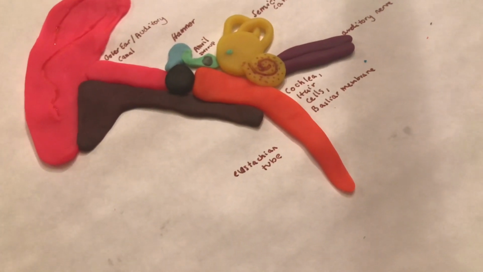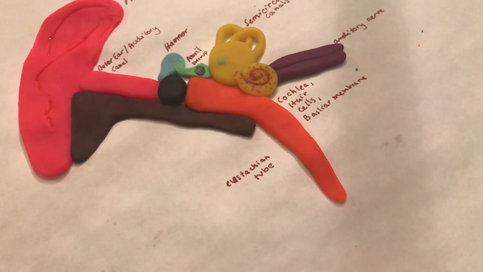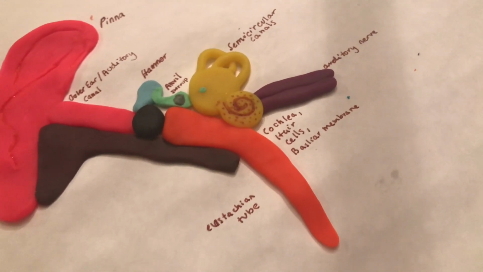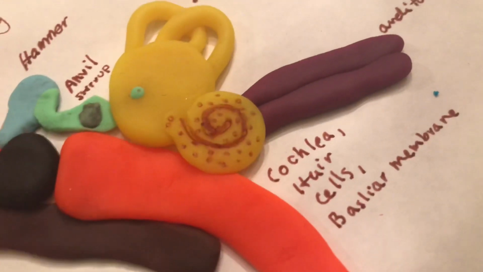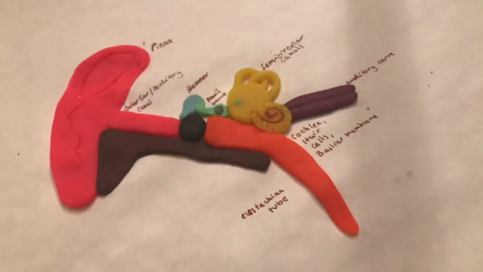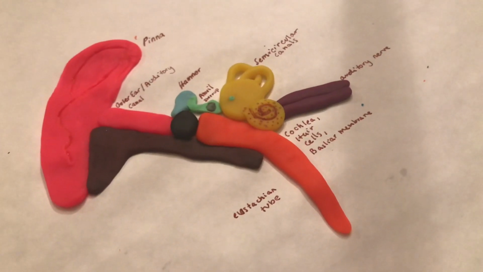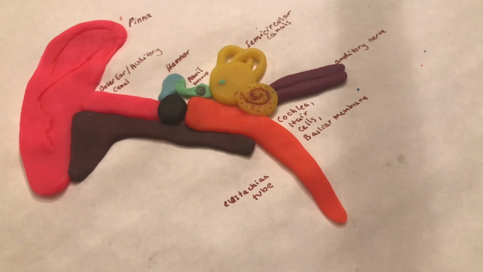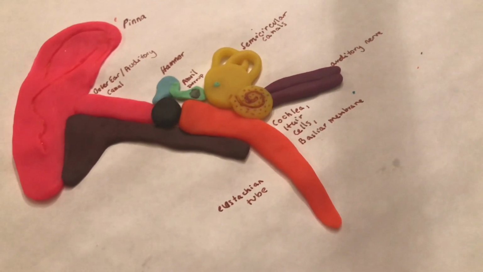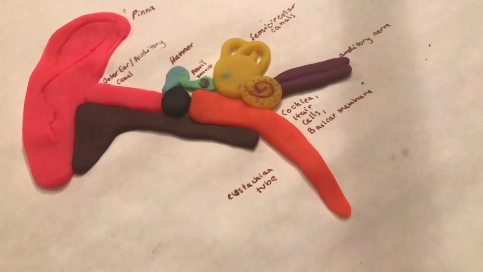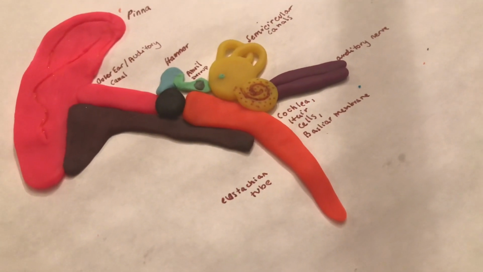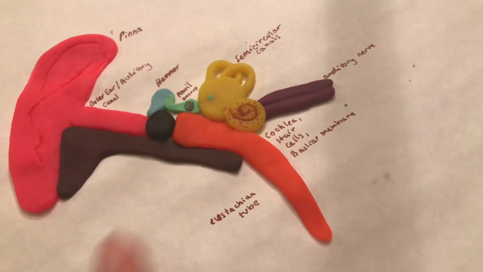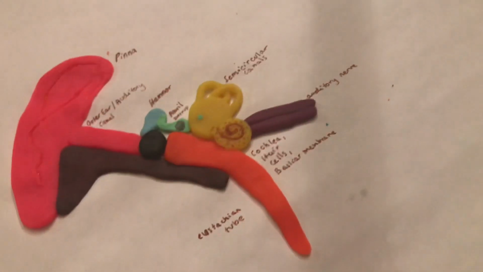It's filled with fluid, which is the basilar membrane, and it's lined with hair cells, which are called cilia, which is super fine hair. So that's sort of what those dots represent right there. The cilia move from the vibrations that are sent throughout the ear, and they cause a nerve impulse to form. This nerve impulse is then sent by the auditory nerve to, right here, the temporal lobe.